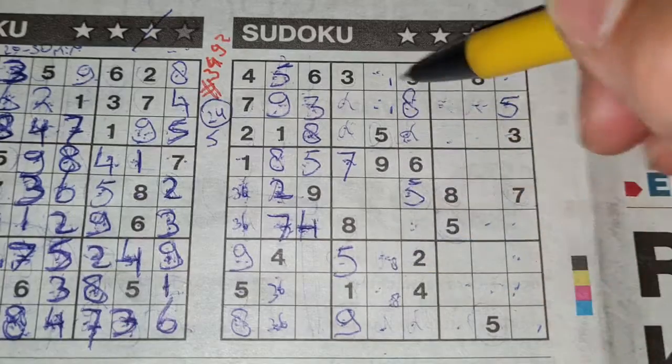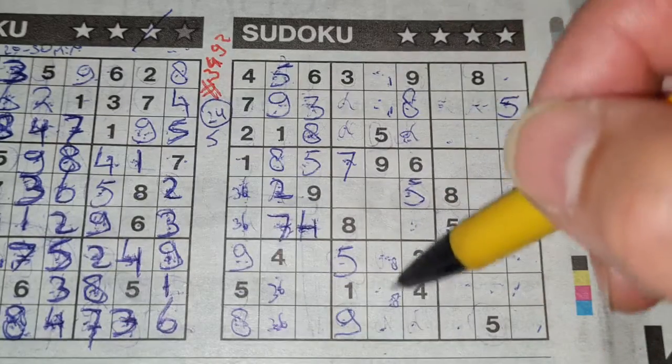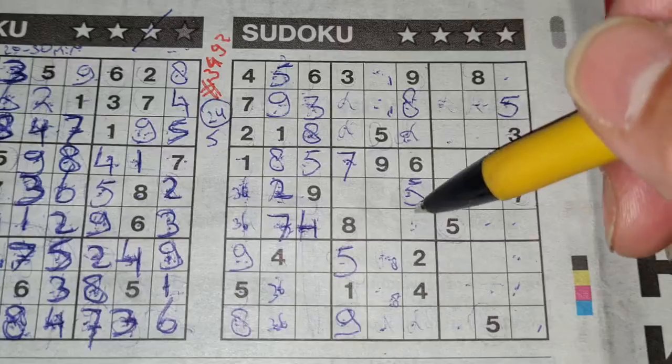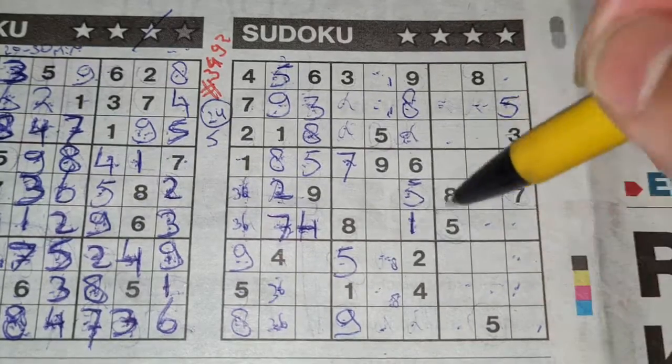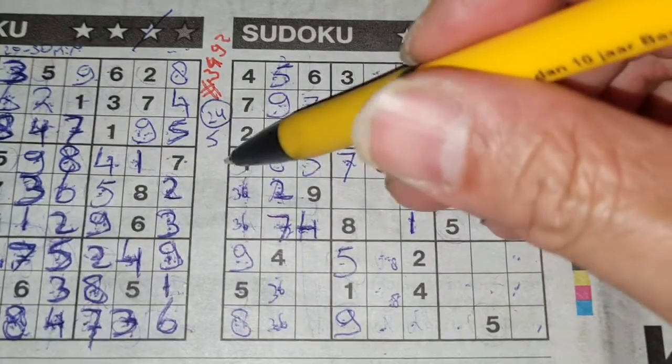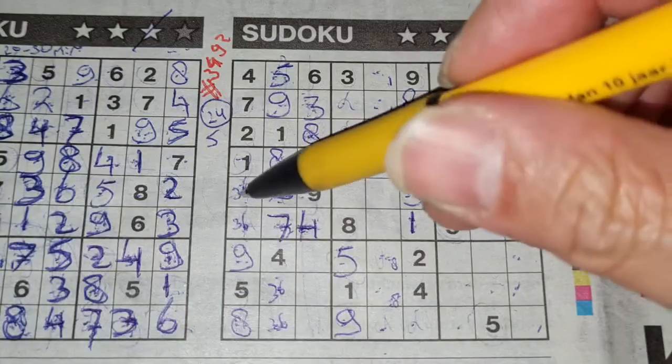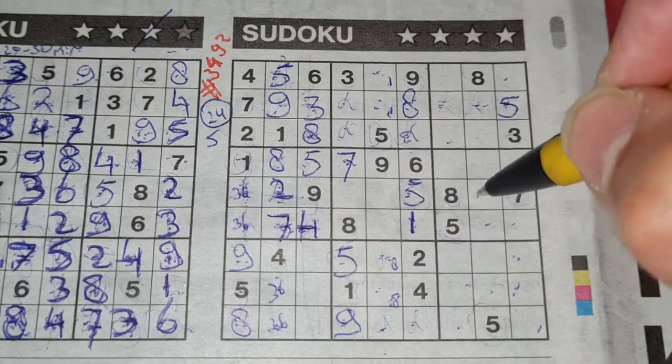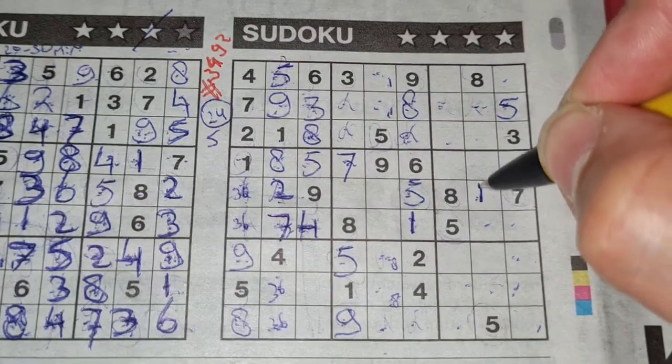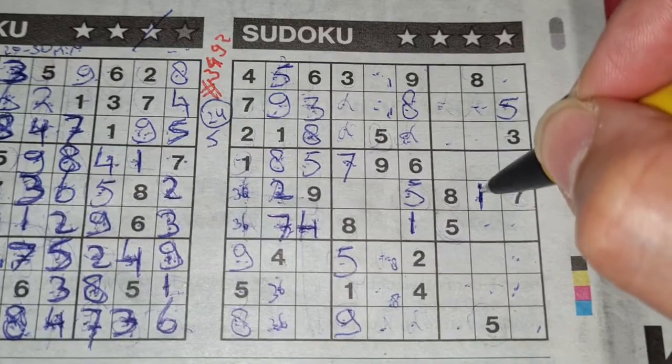So we have a 1 in this column, 1 in one of those two boxes in the middle column. So the column next, the only place for the 1 should be here. 1 in this row, 1 in that row. So the row between the middle row, the only place for the 1 should be there. Alright.